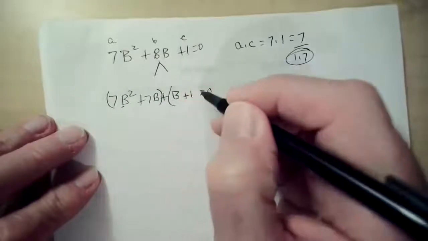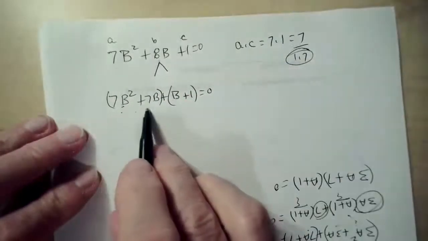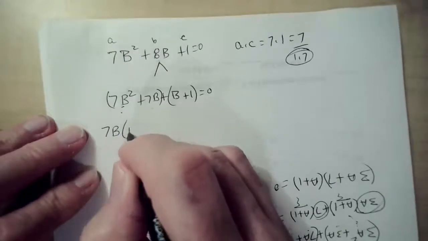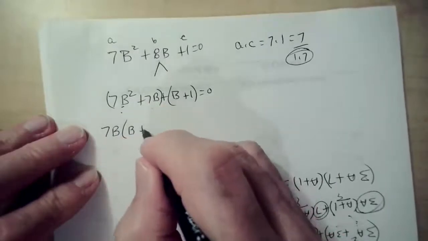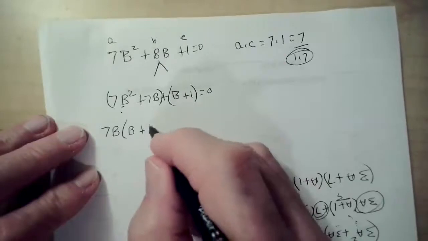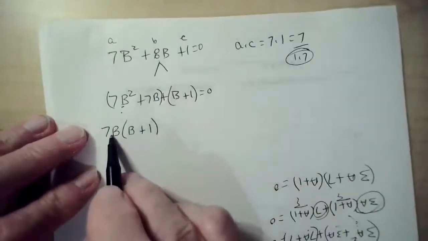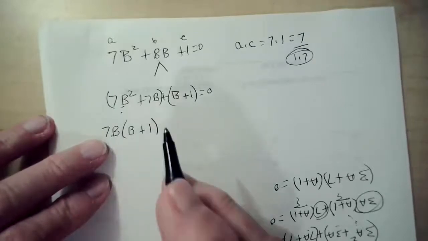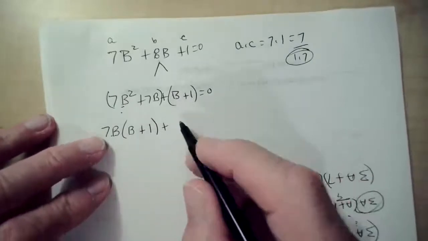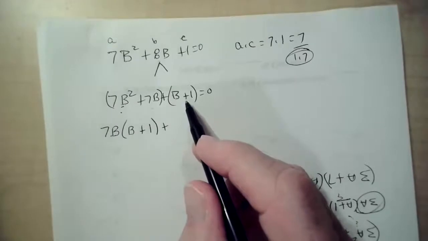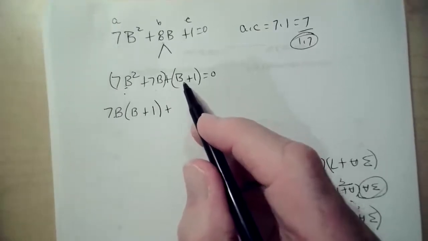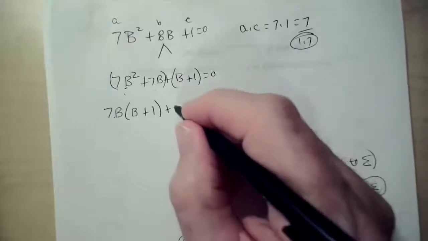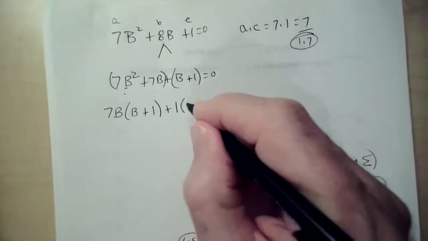Okay, now we're going to group these together. We're going to do groupage. Okay, what can we factor out of here? 7b times b plus 1. 7b times b is 7b squared, that's right. 7b times 1 is 7b, right? Now, what can we factor out of this one? We have to have something. 1.